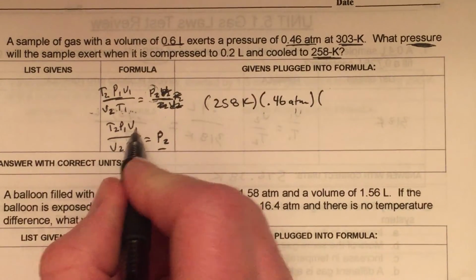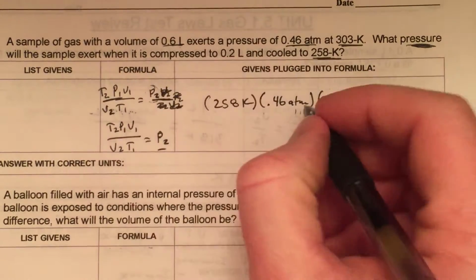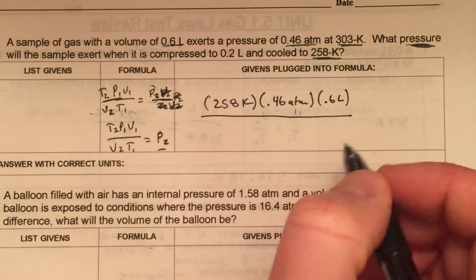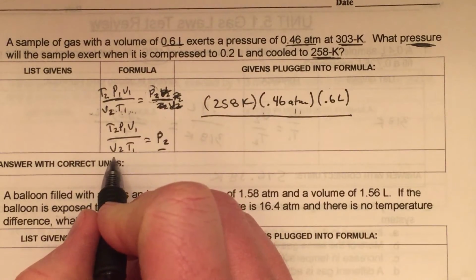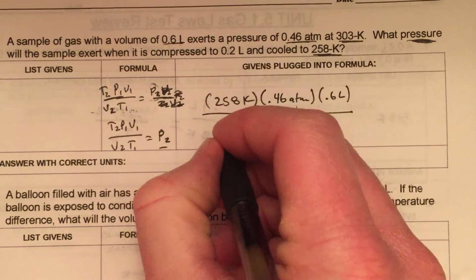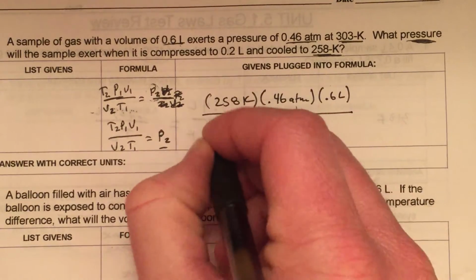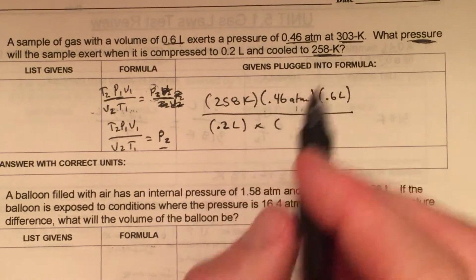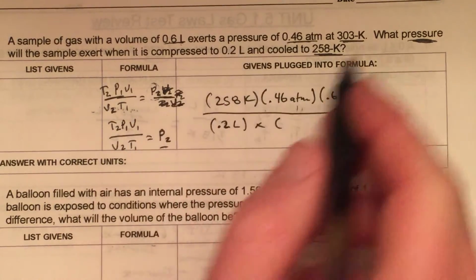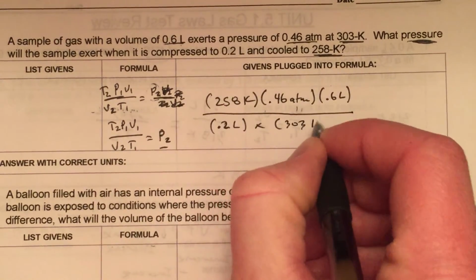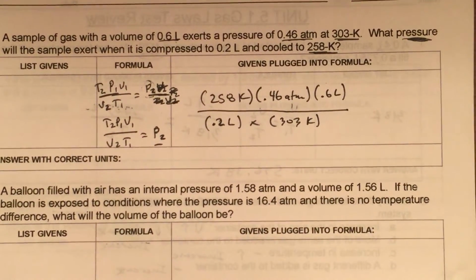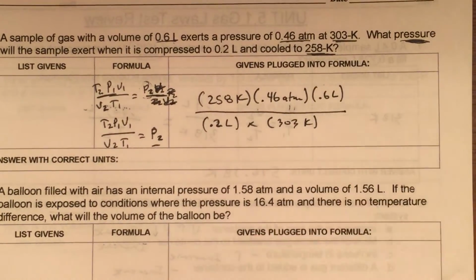My volume 1 is 0.6 liters, divided by my volume 2, which we said was 0.2 liters. Then I'm multiplying that by temperature 1, which is 303 Kelvin. We always want our temperature in Kelvin, so that saves me some work.